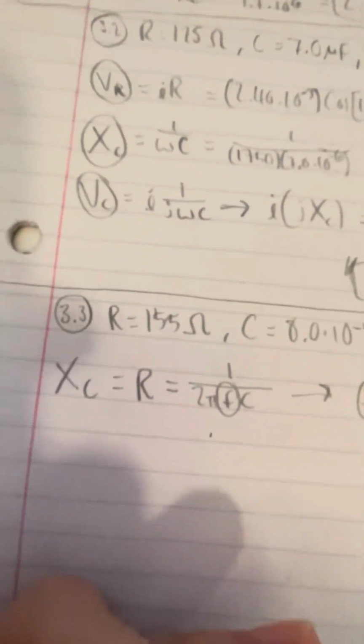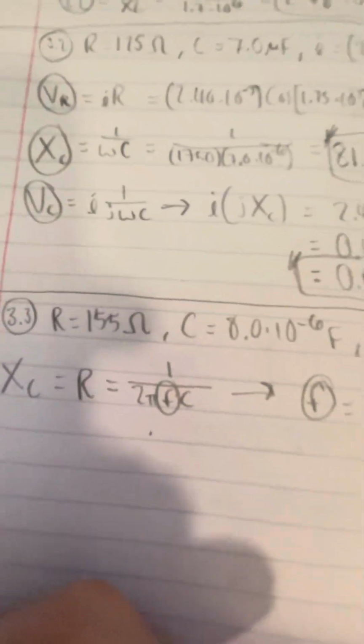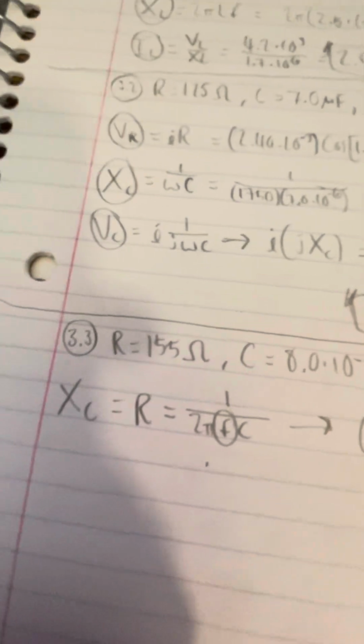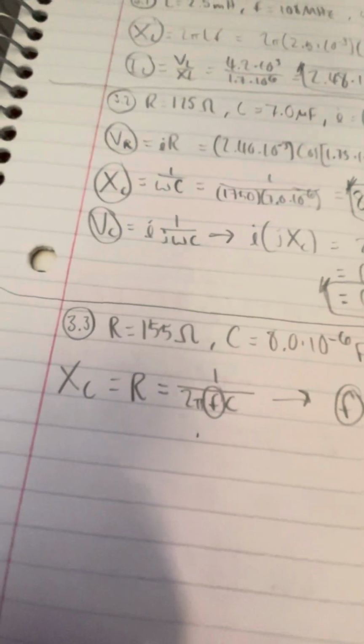Part G says, at this frequency, what are the amplitudes of the voltage across the resistor and capacitor? So we can make this assumption here. We can say VC is also equal to VR. And again, we're solving for these two, so I'll just circle them. These should be equal to one another, and that's going to be the current times XC.